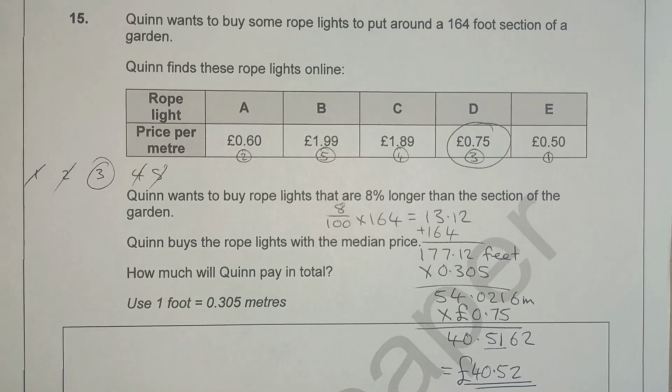So that's the end of the paper. Hope you found it helpful. It's not the easiest paper, but they do like to do similar things. So if you can get to grips with a couple of them, you should find that they're similar the more you do.